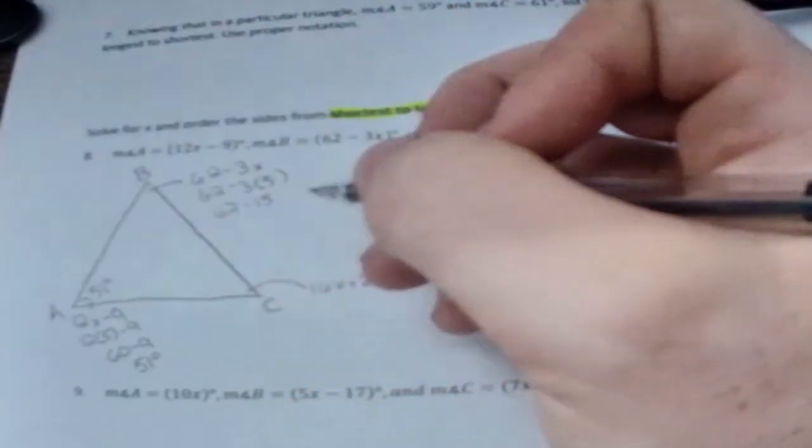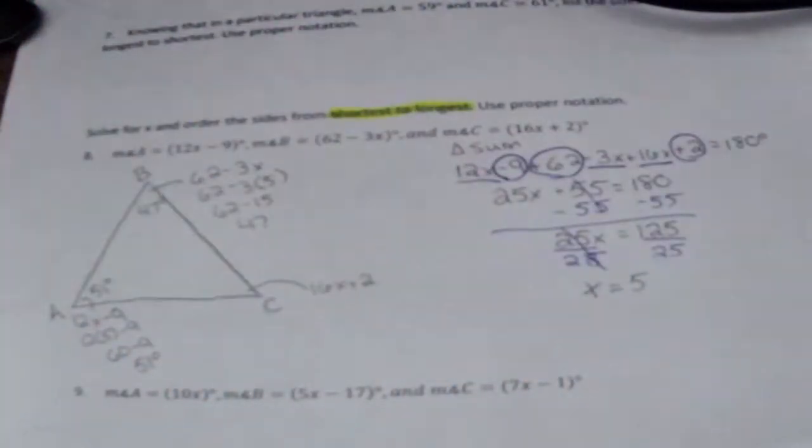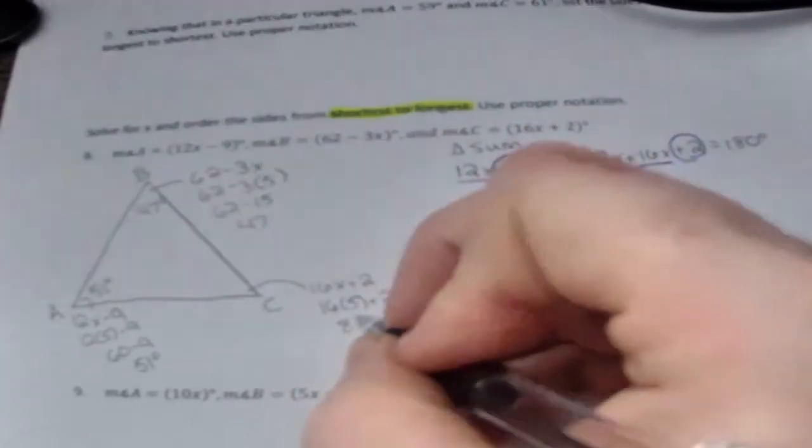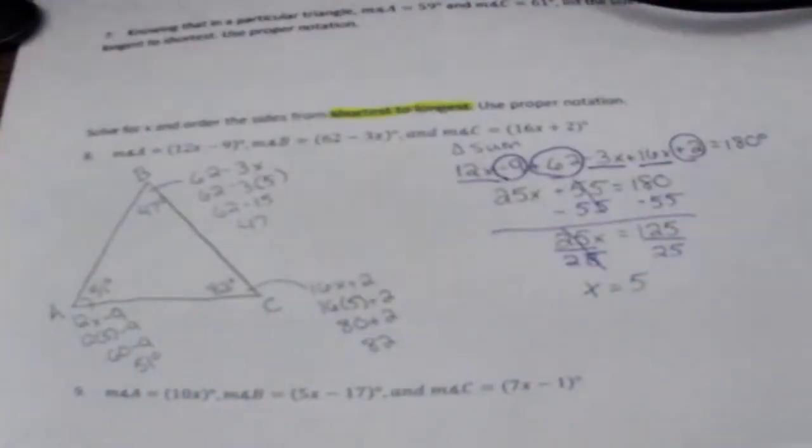So 62 minus 15, which is 47. So that angle is 47 degrees. Last but not least, instead of 16x, we have 16 times 5 plus 2. 16 times 5 gives me 80, plus 2 is 82. So this angle here is 82 degrees.